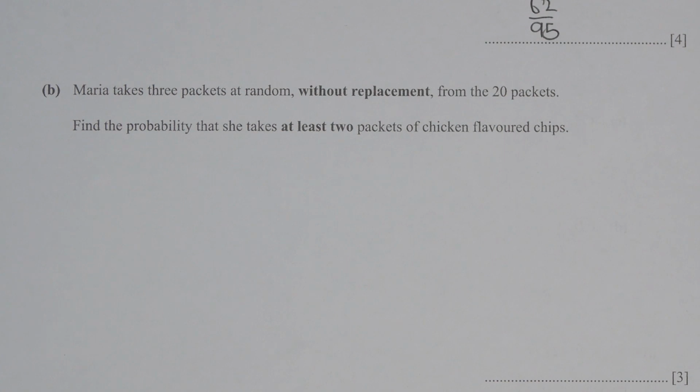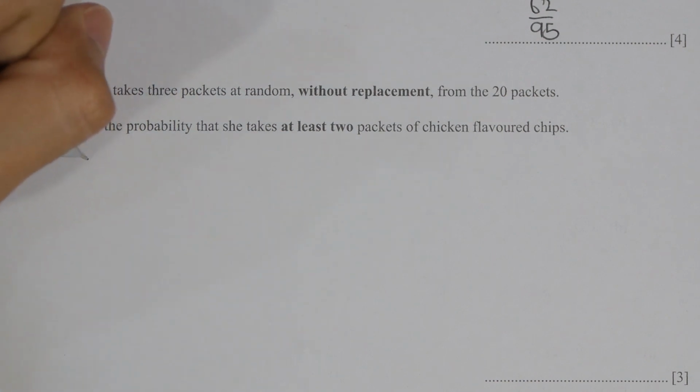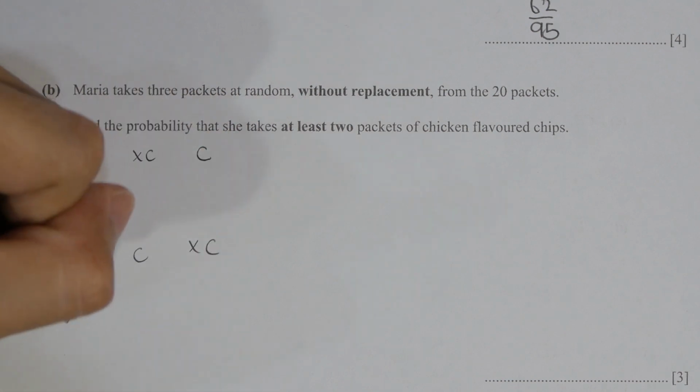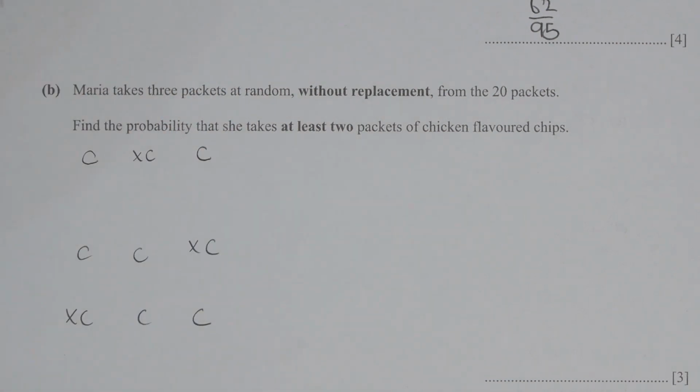So for part B, without replacement, find the probability that she takes at least 2 packets of chicken flavored chips. So I list down 3 possibilities.